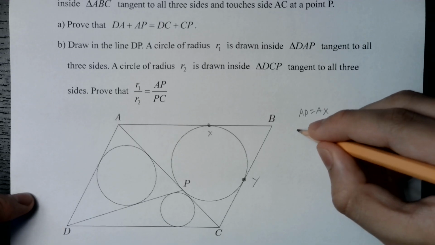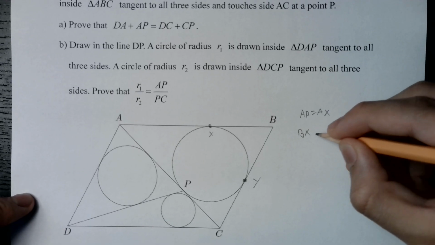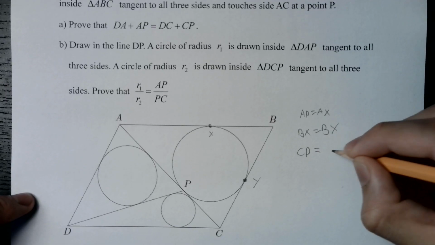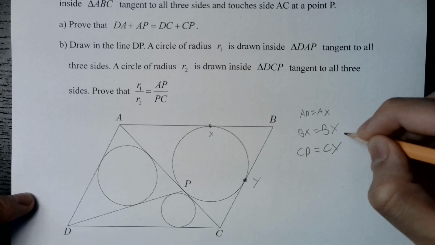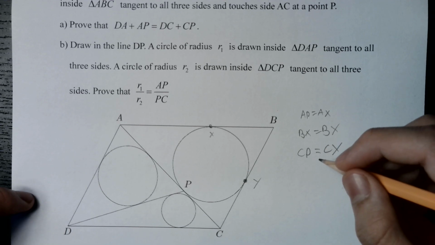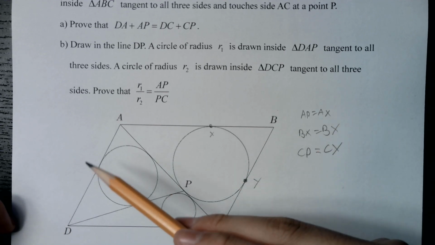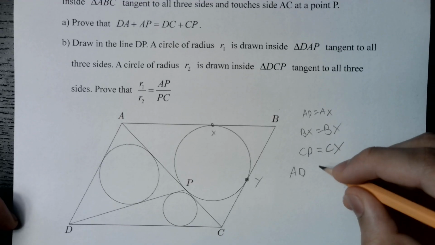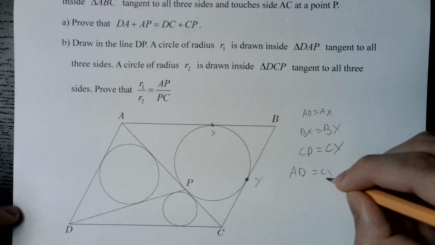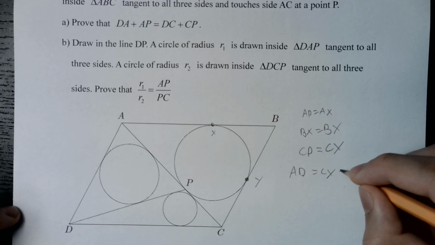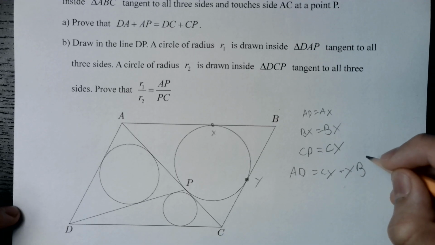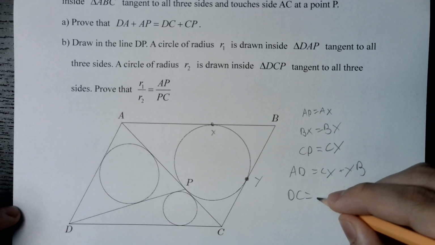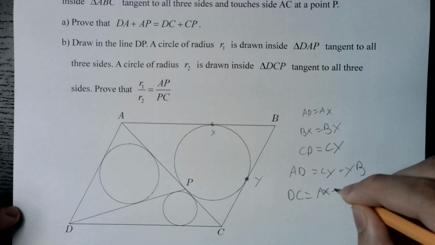And similarly, BX is equal to BY, and also CP is equal to CY. So if we look at AD, which is the side of the parallelogram, AD is equal to CY plus YB, which is the other side of the parallelogram. Similarly with AB and DC, DC is equal to AX plus XB.